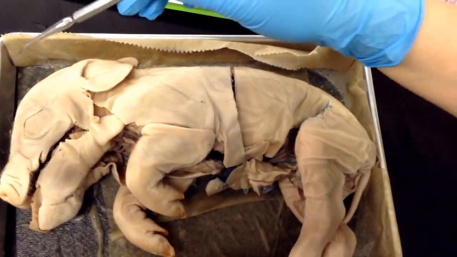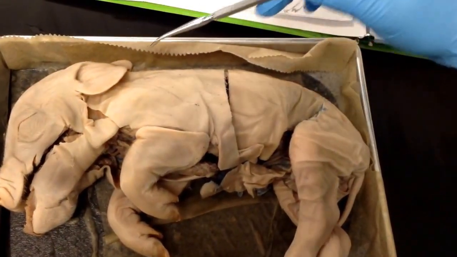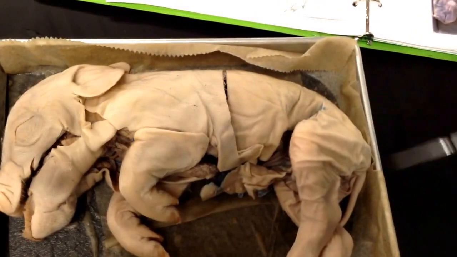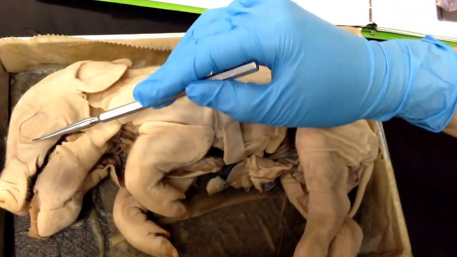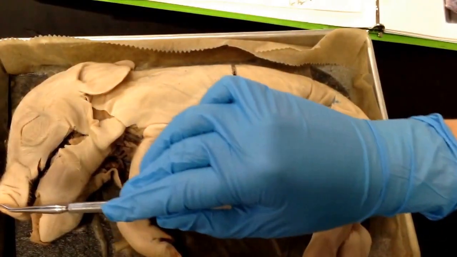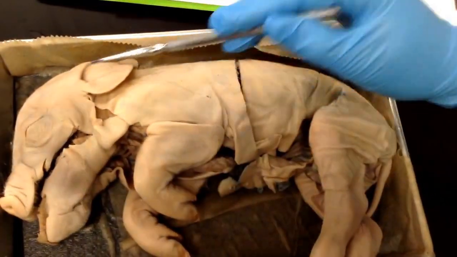So this is the head. That area is the neck. That's the trunk. And that area is the tail. Those are the eyes. The nostrils, which are called the nares.